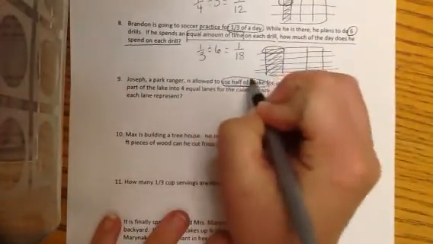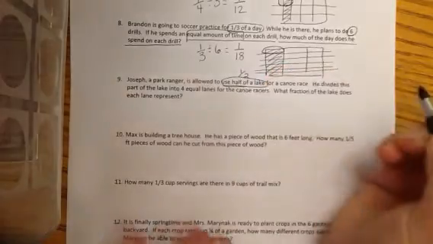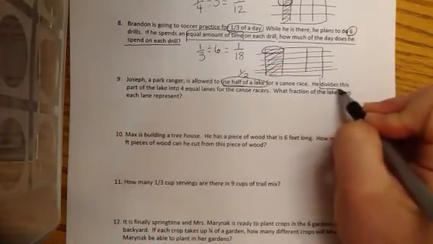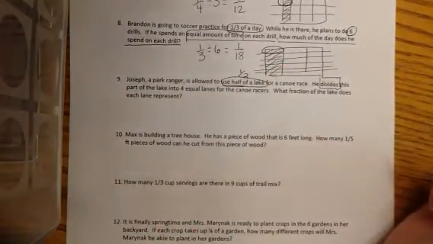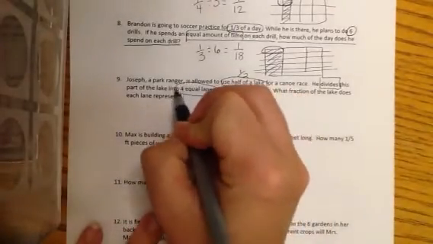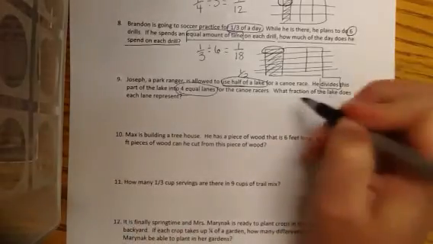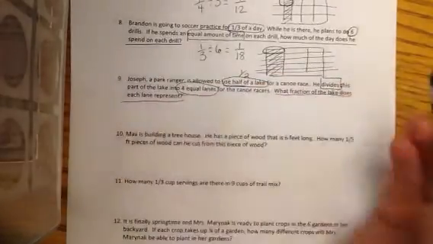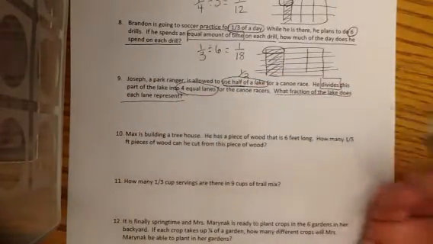Joseph, a park ranger, is allowed to use half a lake. Half a lake. What's that? Half. He divides, there you go, there's my action word. He divides this part of the lake into 4 equal lanes for his canoe racers. What fraction of the lake? It even tells me my answer is going to be a fraction.